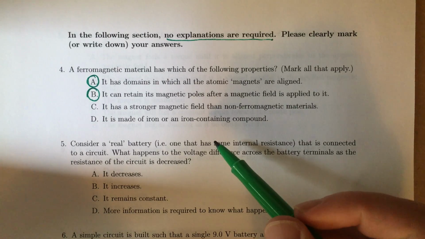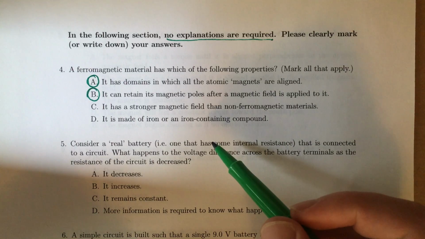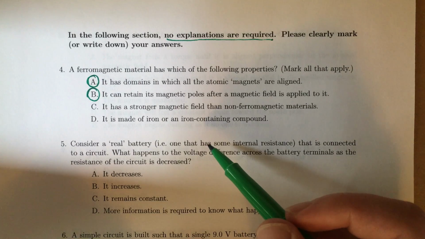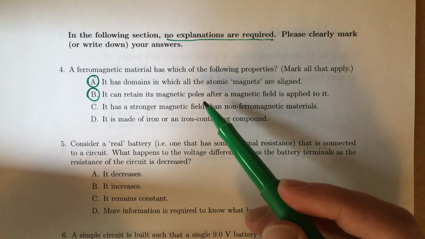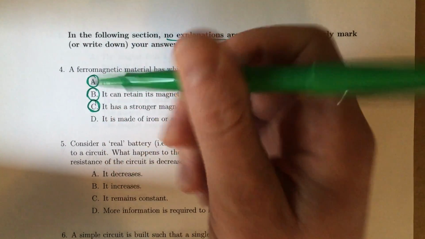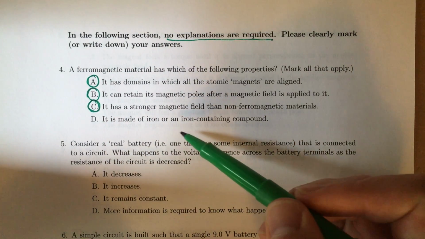C, it has a stronger magnetic field than non-ferromagnetic materials. This is also true, okay? The reason why we use them in electromagnets and things like that rather than anything else is that they magnify the field produced by the current carrying wires by creating a magnetic field that is very strong when you align all of the domains in that ferromagnetic chunk of stuff. So C is applicable.